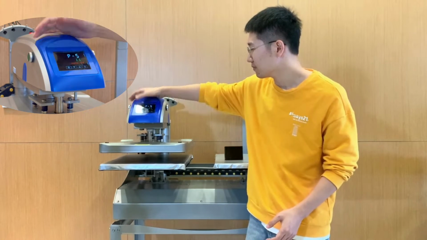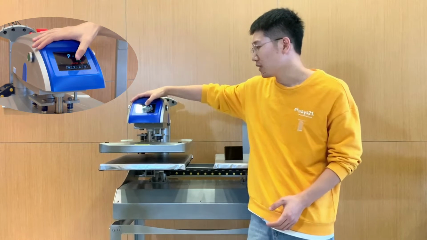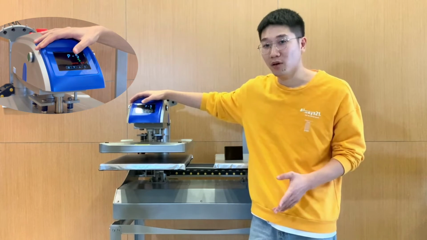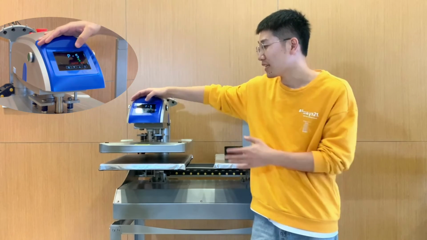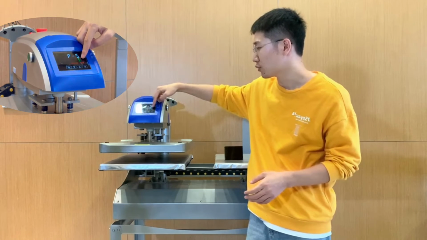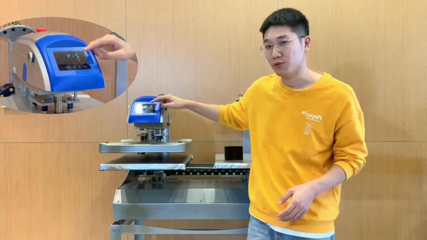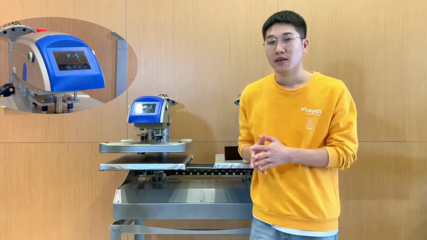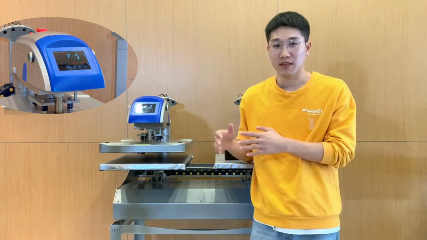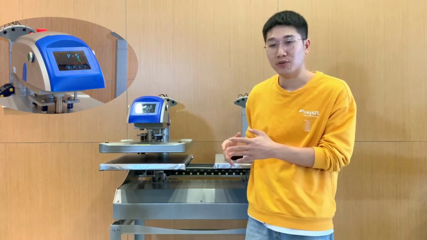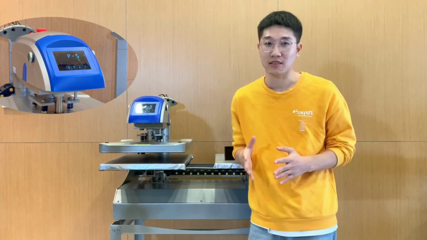Okay. Press this again. We can enter into procedure 5. This means the standby mode. Like if I don't operate this machine, we suppose this to be 5 minutes. The unit of this part is minutes. Okay, so we've set it to be 5 minutes. If I don't operate this machine within 5 minutes, after that this machine will automatically enter into the sleep mode, so that it can save more energy for our customers.